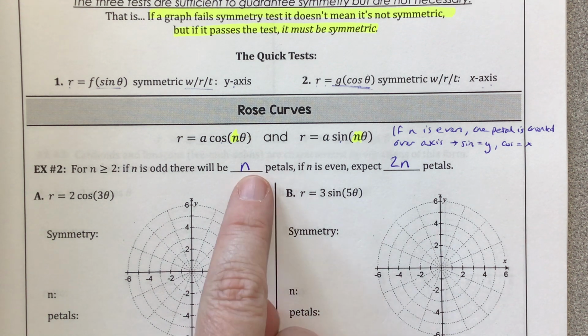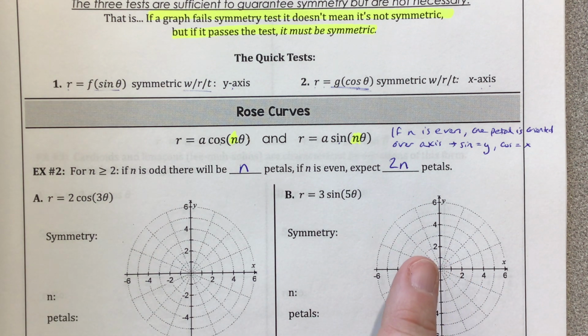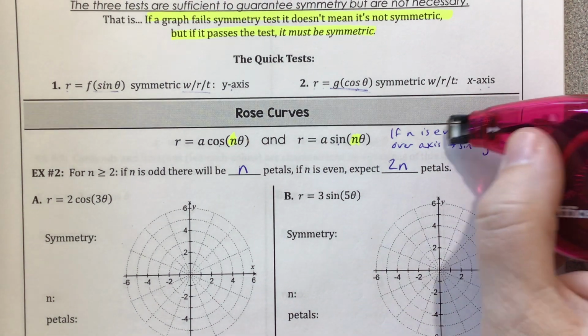If n is even, like in this case, if n is, this is wrong, guys. I meant to say if n is odd.